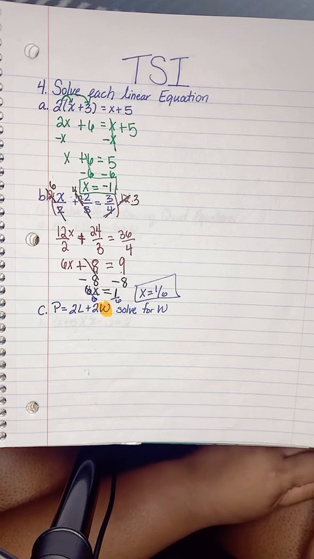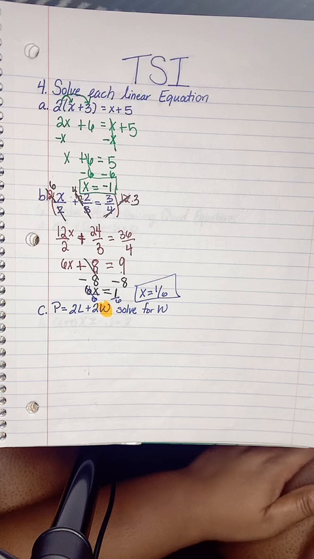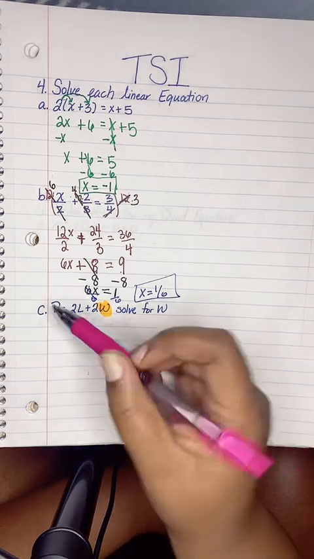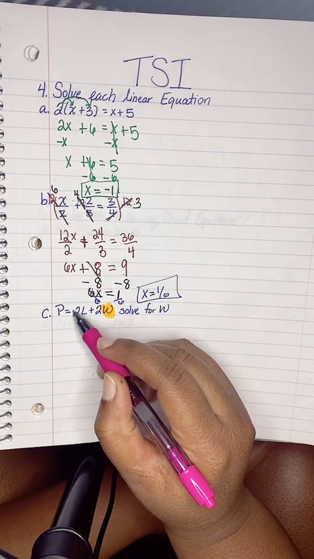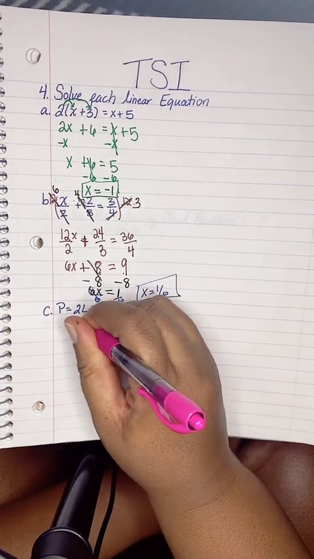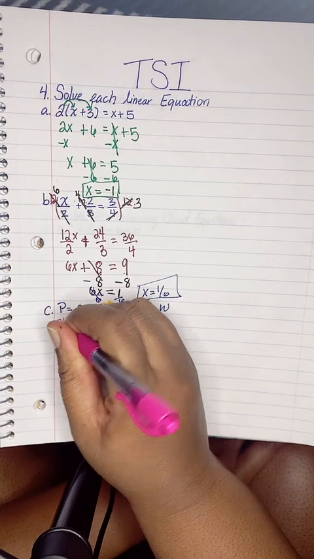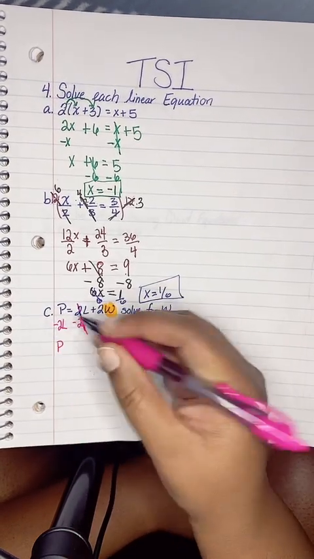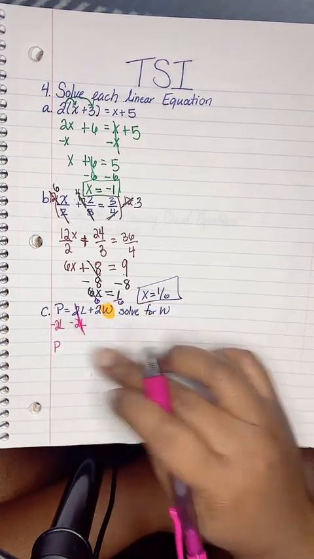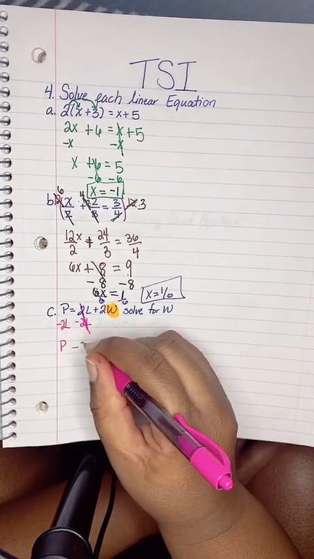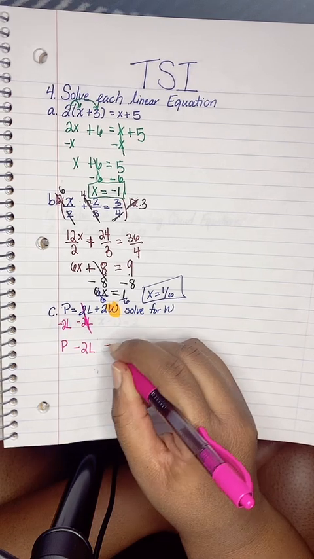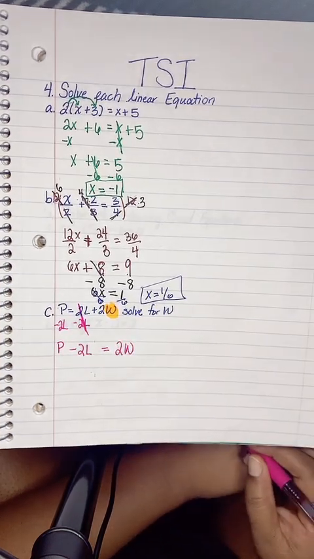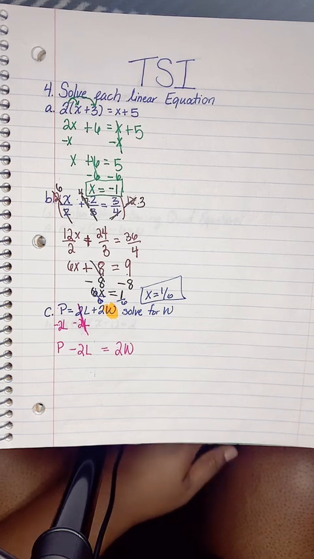Yes, Angel, I do. 2L, negative 2L. Perfect. Good. Because this is a positive, we're going to minus 2L from both sides. So this cancels, and we have P. Now, these are not like terms, so we just write it horizontally. P minus 2L equals 2W. We're almost there.